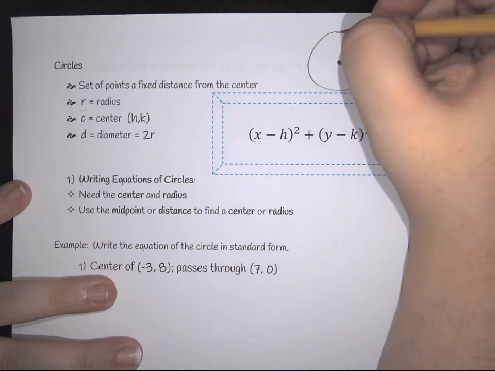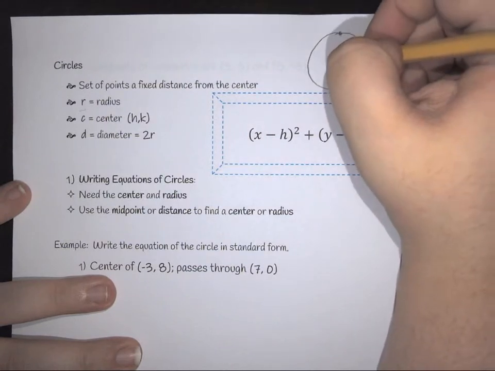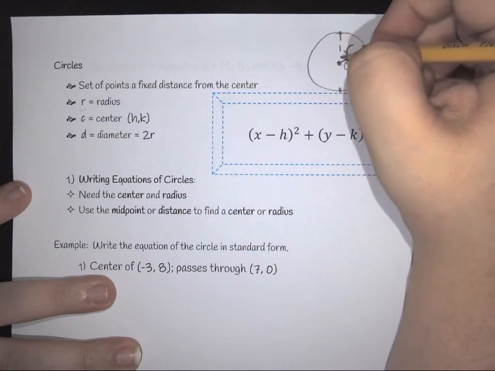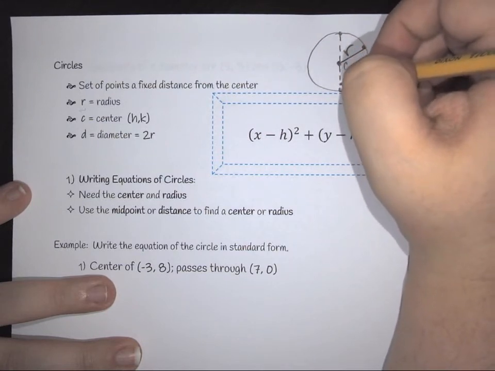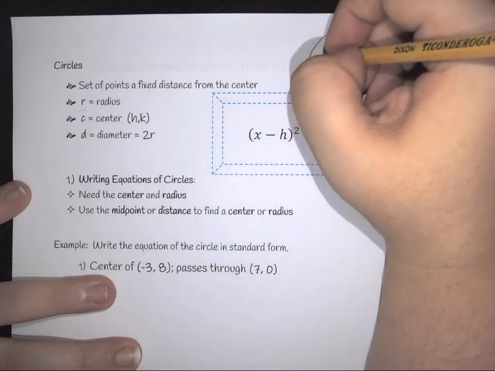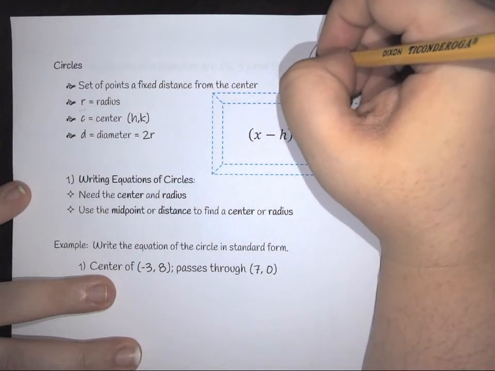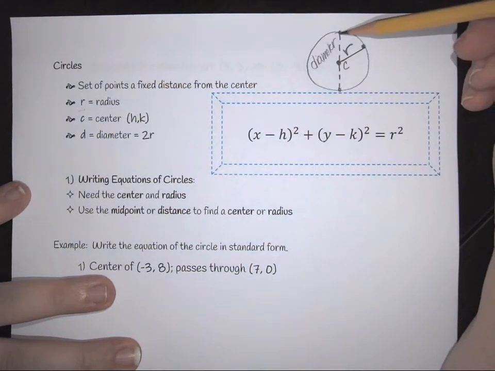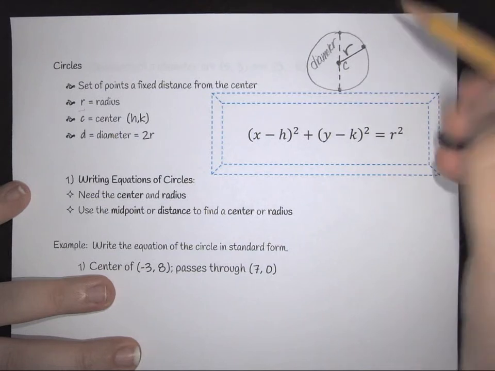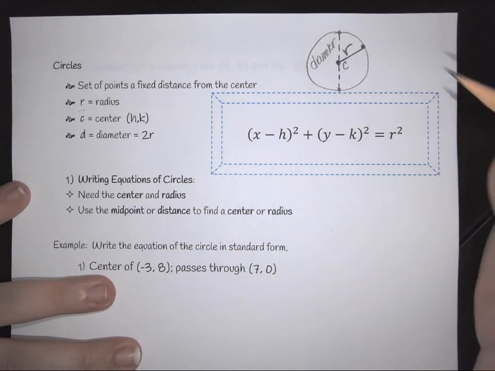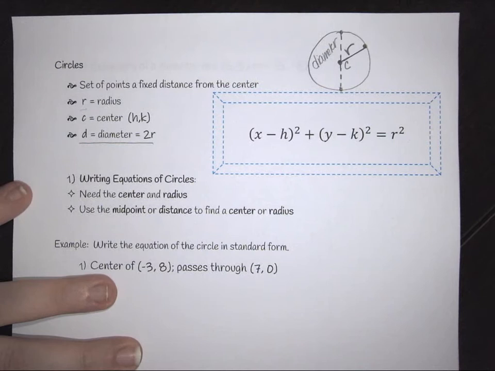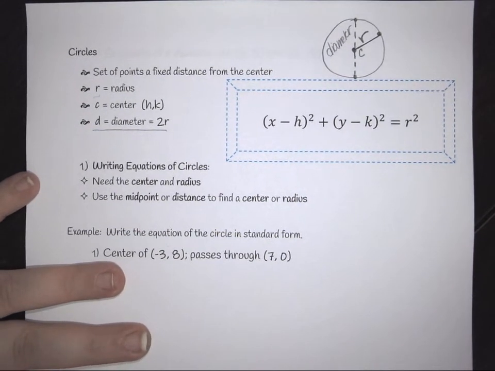Now, if I were to go from one point through the center down to another point, so I'm going to cut through the entire circle, that would be called your diameter. So that is the whole length, a diameter, whereas half the length would be considered your radius. One important thing to keep in mind is this formula here: your diameter is actually twice the distance of the radius.